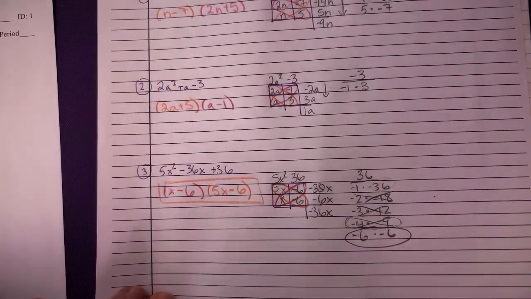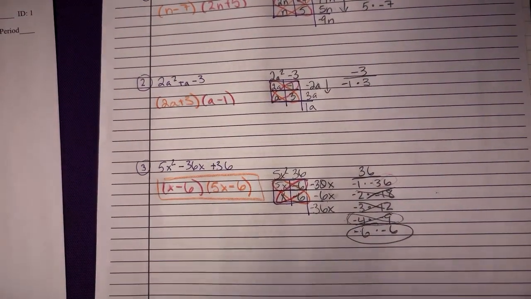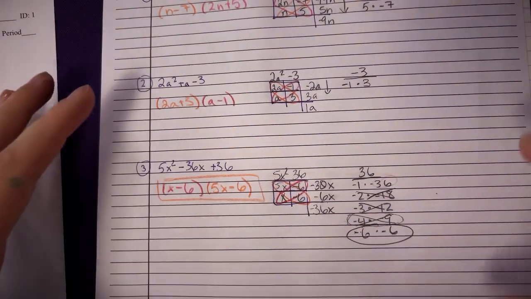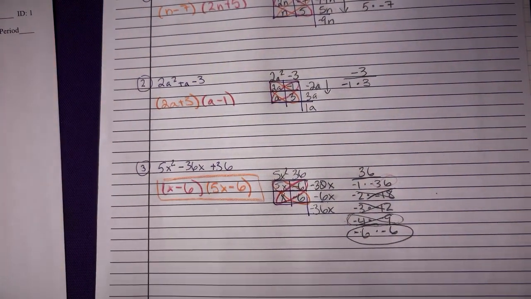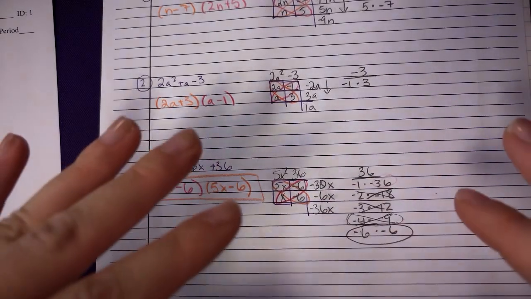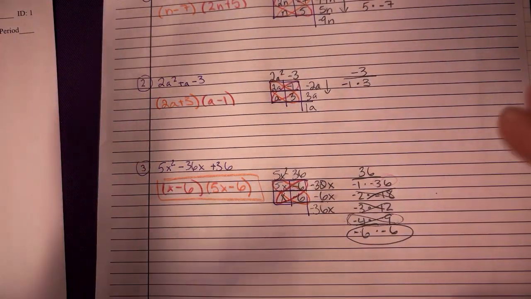All right, so we were able to undistribute and factor these using that box method. You saw how guess and check can help us work out the problem. And it's okay if it takes you a couple of different tries. There's no problem with that. Slow and steady is how you win the race.